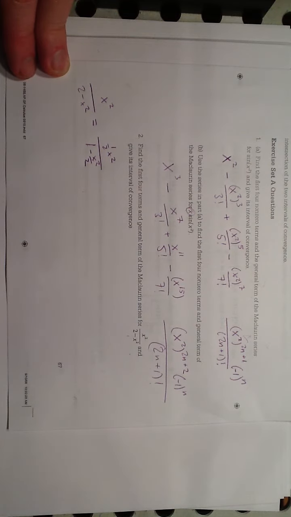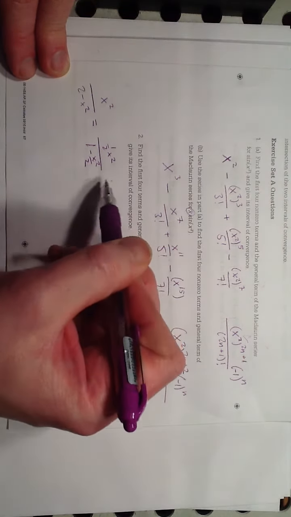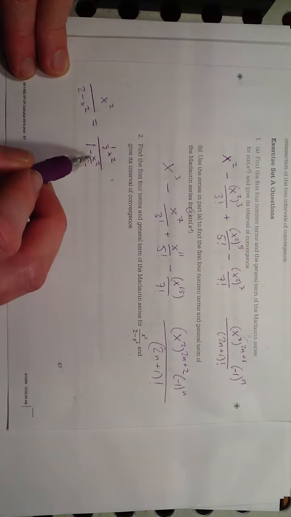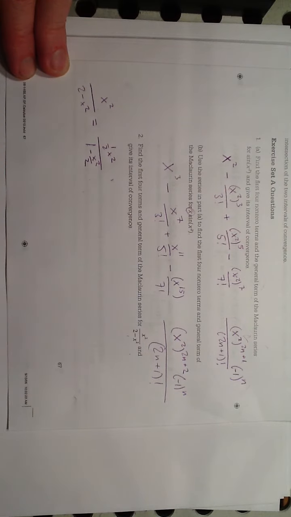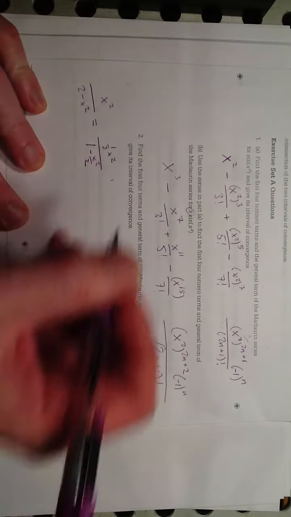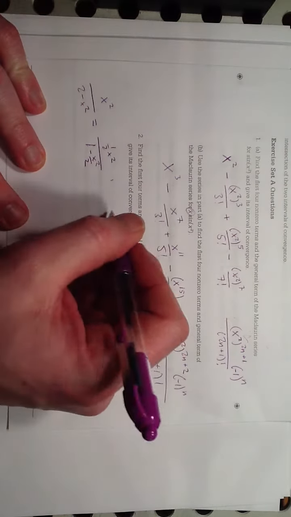Okay, if you take a second to look at that, if you multiply that by 2 over 2, you get the same thing as that. I just basically factored the 2 out of the bottom and made it a 1/2 on the top. A little bit of algebra there for you. So now this is our first term.